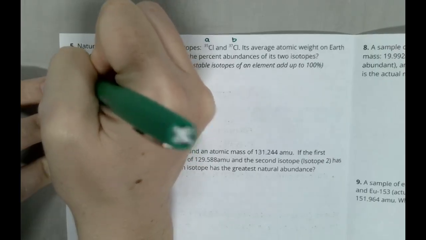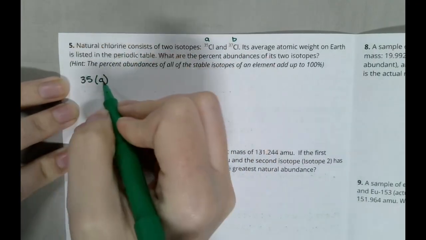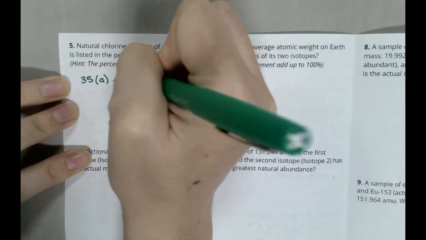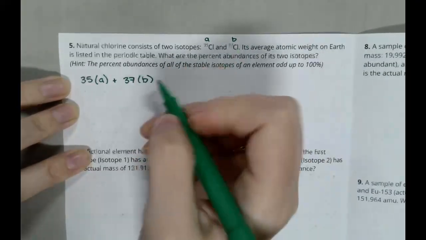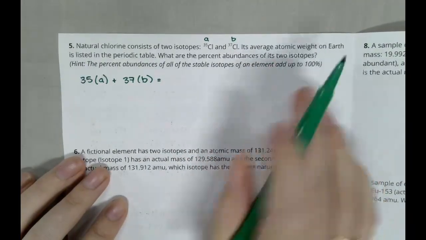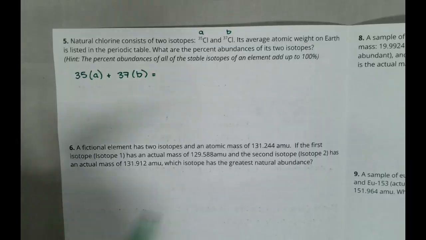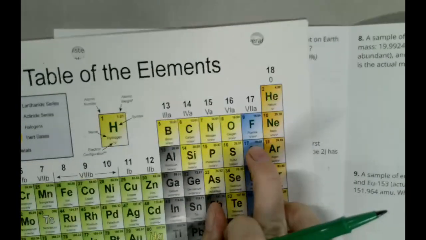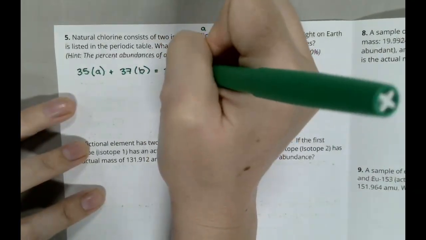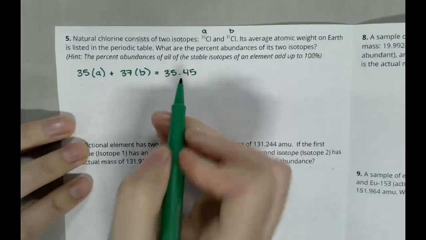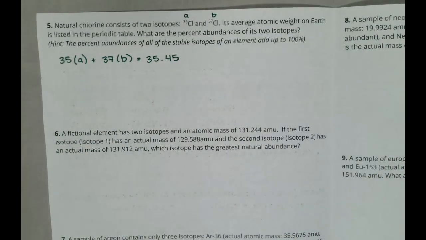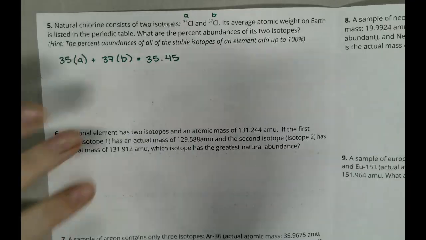So 35 times A, the abundance of chlorine 35, plus 37 times B, the abundance of chlorine 37, and we know that that's going to equal the atomic weight of chlorine. So let's find the atomic weight of chlorine on here. 35.45. Okay. Now, this would be impossible to solve if we didn't have values for A or B. However, we do have values for them. We can do a sneaky thing.